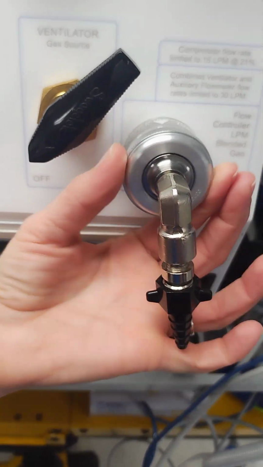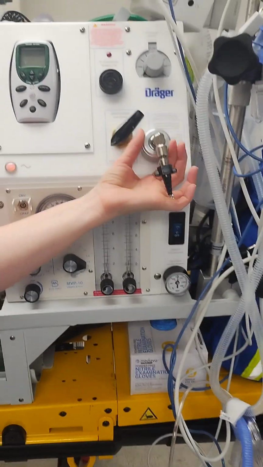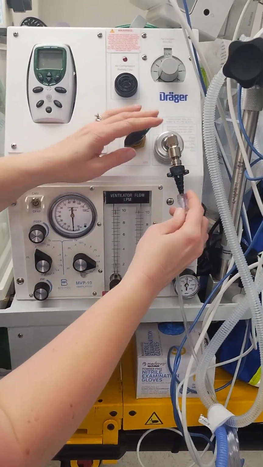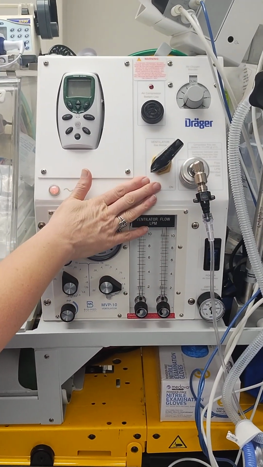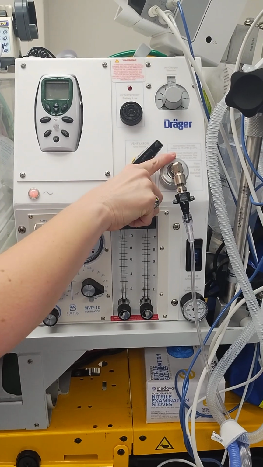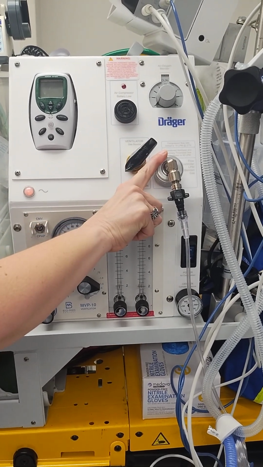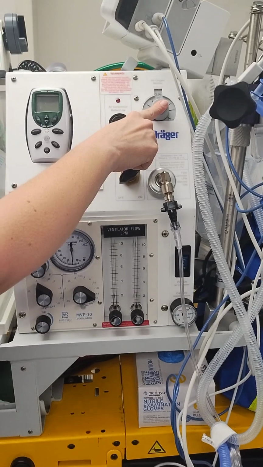So you can adjust that. Normally this is where our bubble CPAP is plugged in. When the bubble CPAP is running, you don't have to worry about turning on this gas source. You're just going to run your 8 liters per minute from here and dial in your desired FiO2 here.